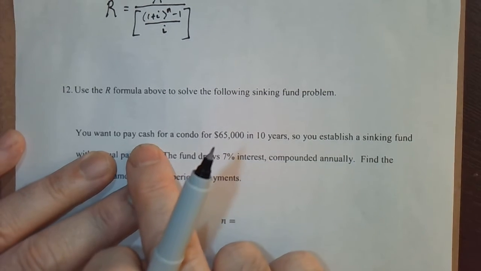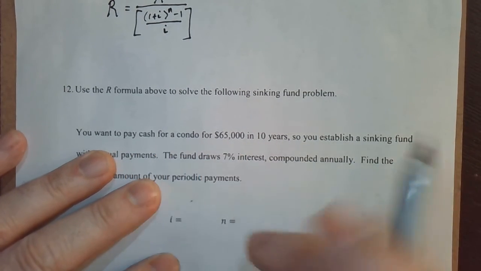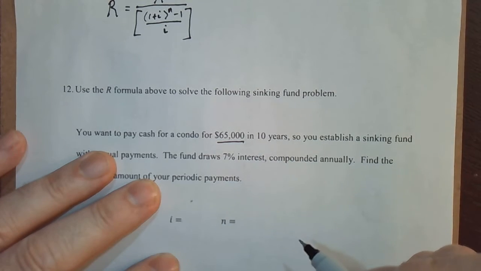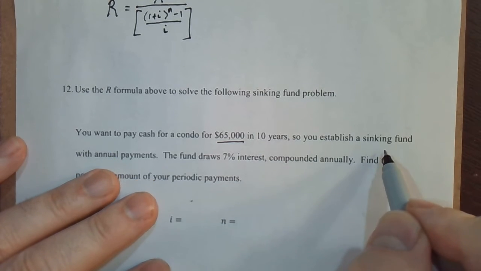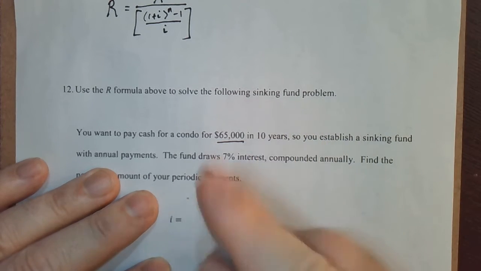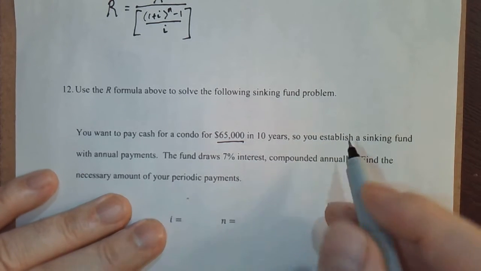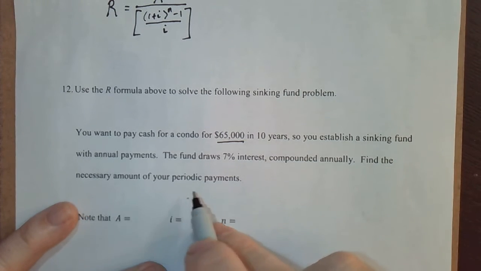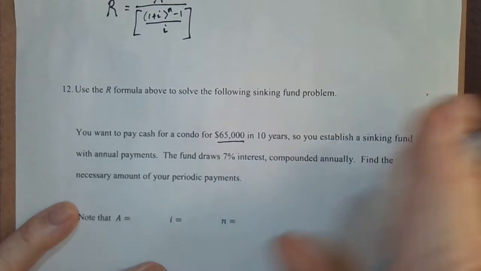Okay, so you know that you want to pay cash for a condo, $65,000 in 10 years. So you're going to establish a sinking fund with annual payments. Once a year, the fund draws 7% interest compounded annually. That's once per year. Find the necessary amount of your periodic payments.